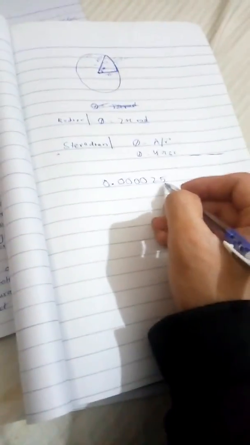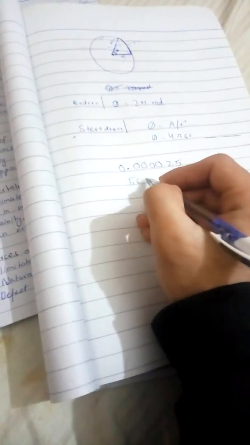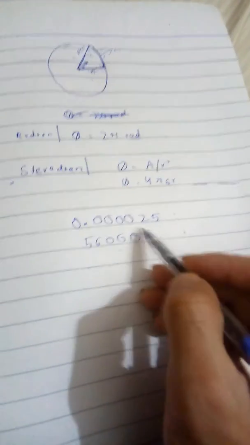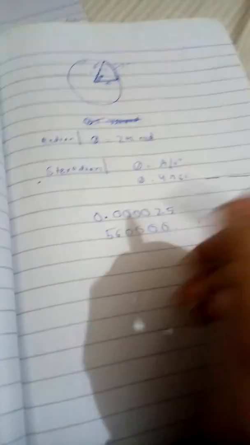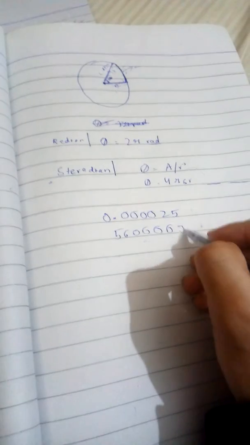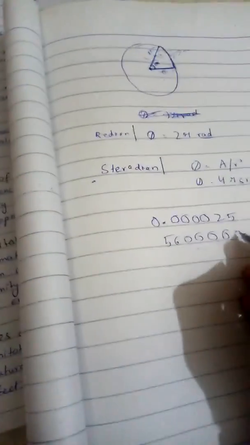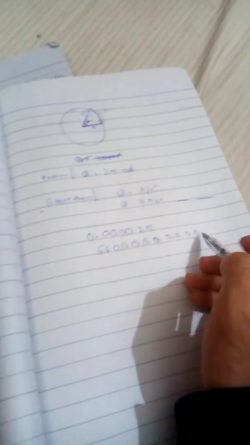What will you do to write, for example, 0.000025, or even much smaller than this, or let's say 56000? These are quantities which take a long time to write. What if there were more zeros? You would not want to waste your time writing this.